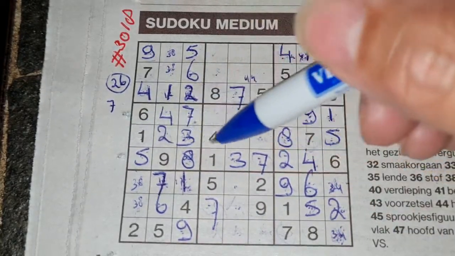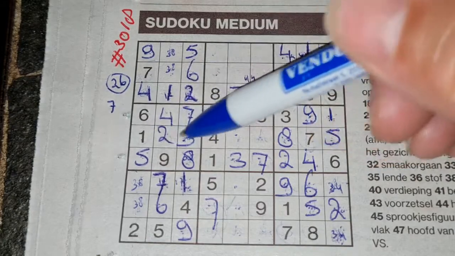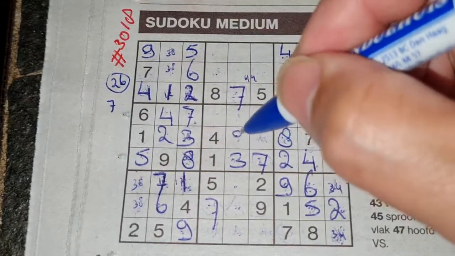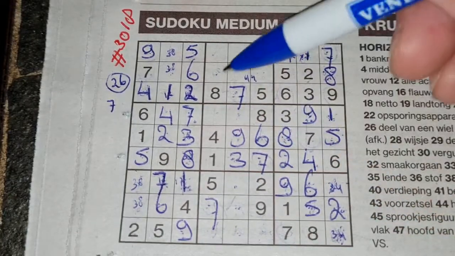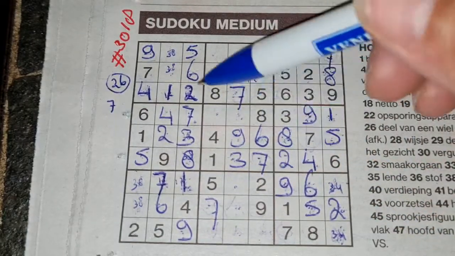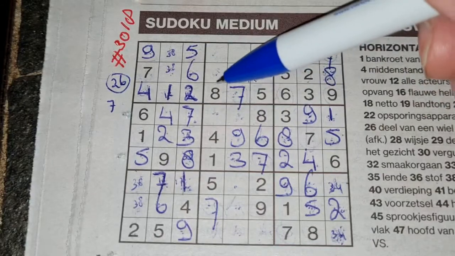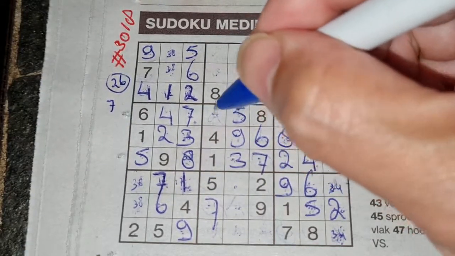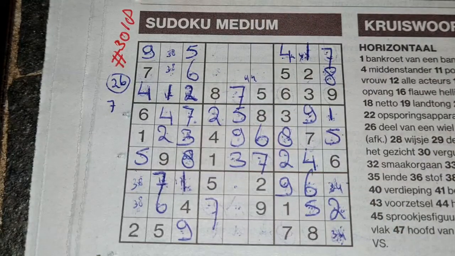2 boxes left in this middle row, the 6 and the 9. We see here 9, no 9 there. 9 should be here, and the 6 goes there. 2 numbers left in this big square for numbers 2 and 5. We see here 5, no 5 there. 5 should be here, and the 2 goes there.